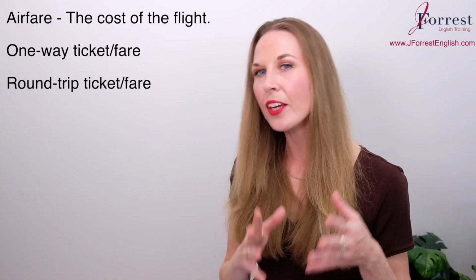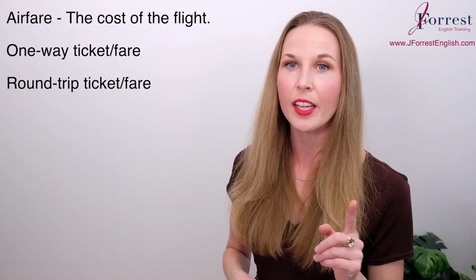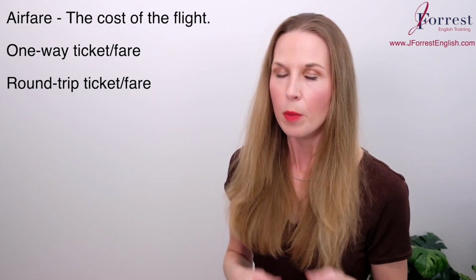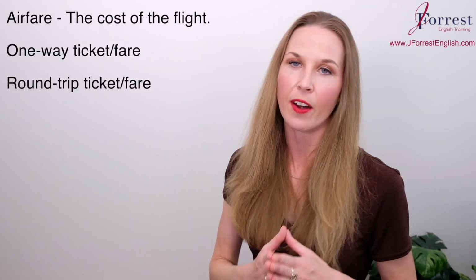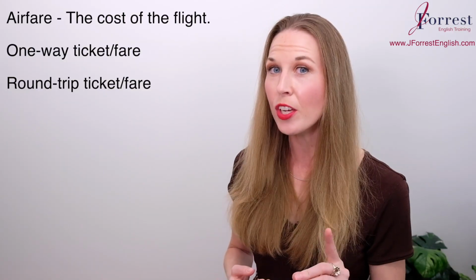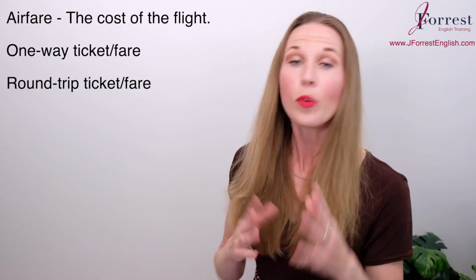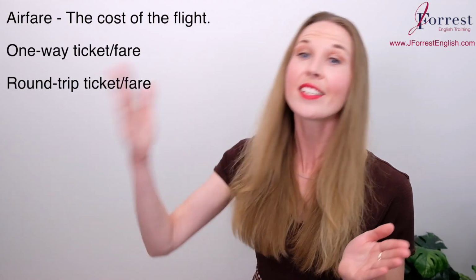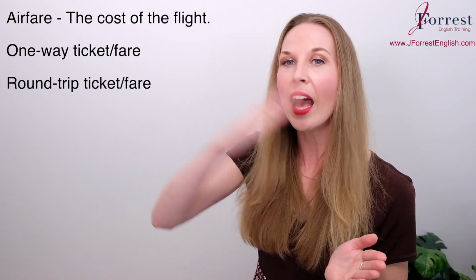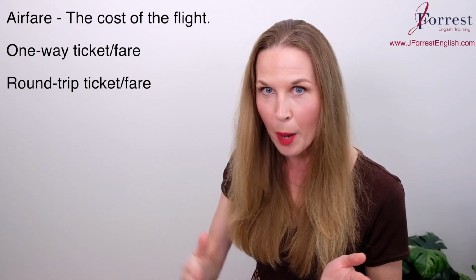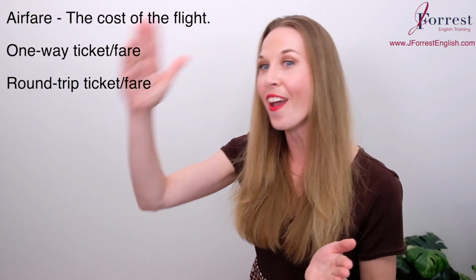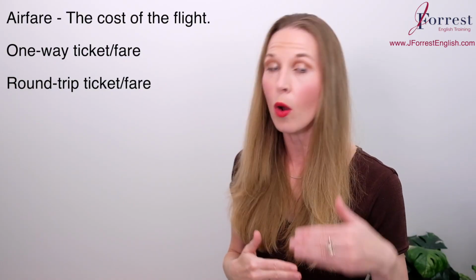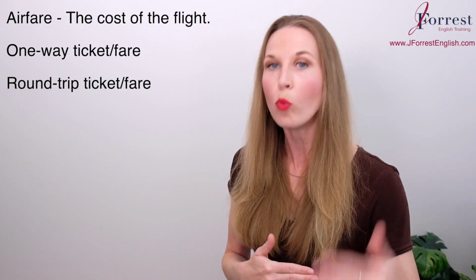And when you're deciding on your airfare, you have to pay attention if it's a one-way or a round trip. Because let's say it tells you your airfare is $300, but that's just for a one-way ticket, which means it's only going to get you to your destination. It's not going to get you back again. So that's called a round trip. Round, like a circle, you go there and you come back. So you can have a one-way ticket or a one-way airfare or a round trip.